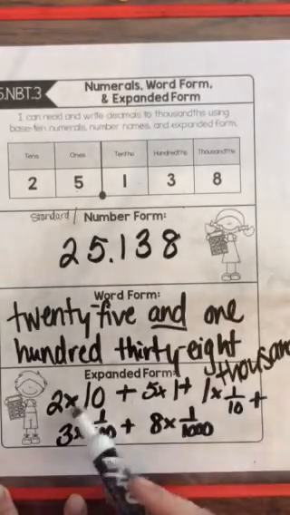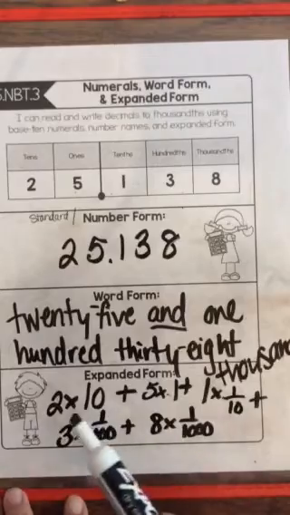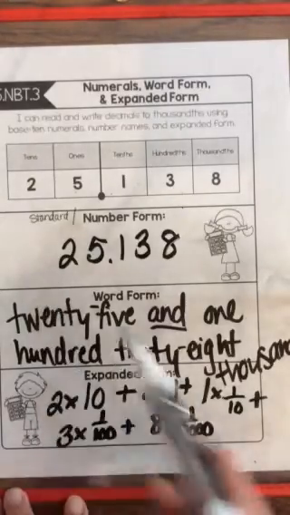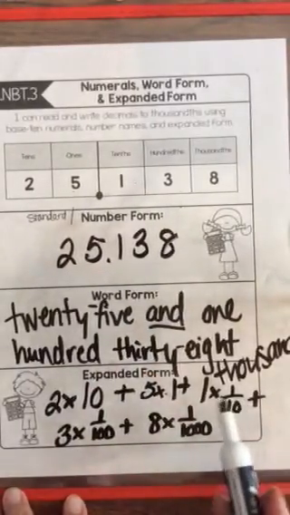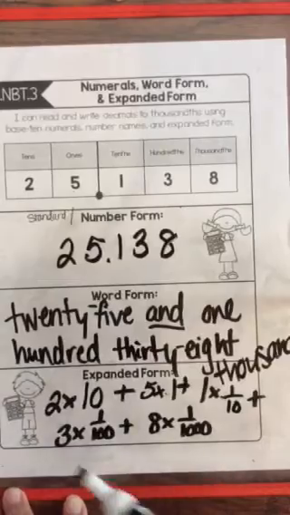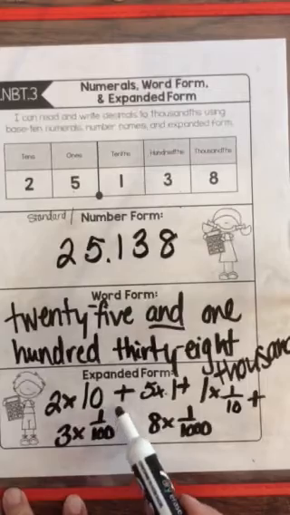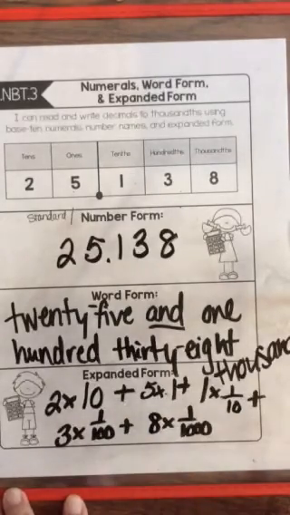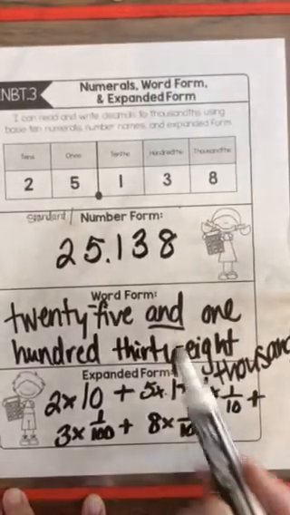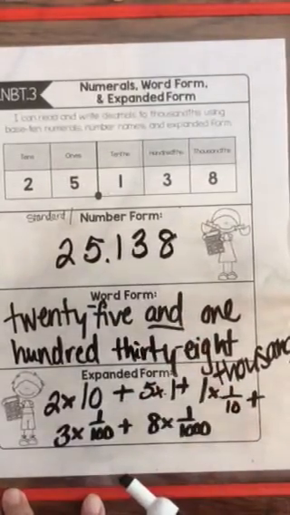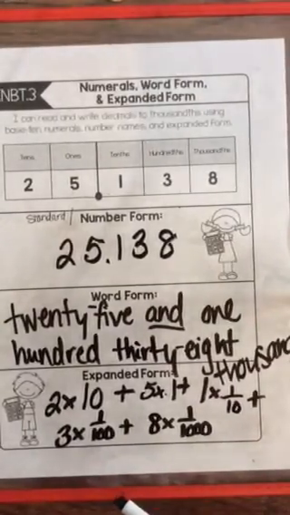Now notice with each of our place values, we're putting a multiplication symbol in between, because we're saying 2 times 10 is 20, and 5 times 1 is 5, and 1 times a tenth is only 1/10, and 3 times a hundredth is only 3 hundredths. The reason that we have these plus signs in between, or addition symbols, is to show that when you put all this together, if we were to squish it all together and do our standard form, it would look like this. For organizational purposes, you could leave it exactly like this and your answer would be done.